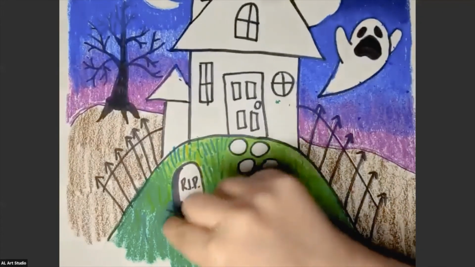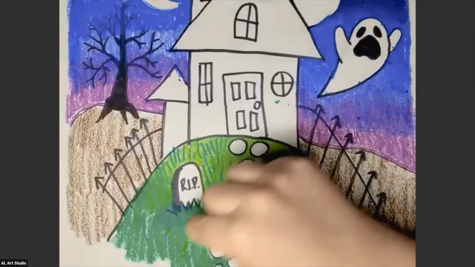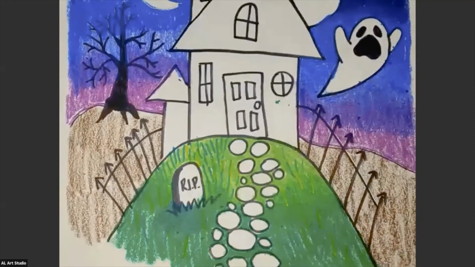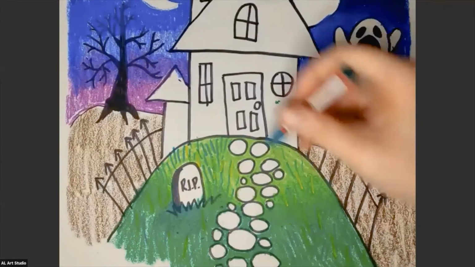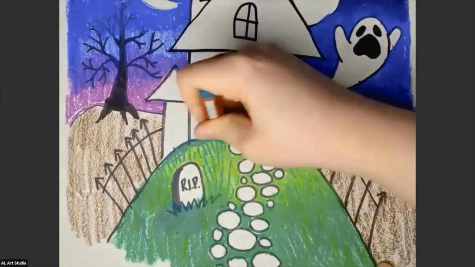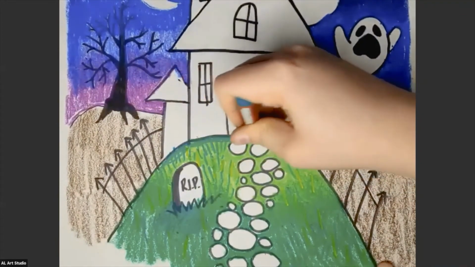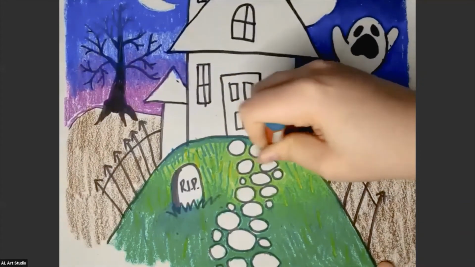I'm going to extend a little shadow outwards, downwards. That way it really looks like it's sticking up out of the ground. I think I might add a little bit of a shadow right here at the edge of my house as well.